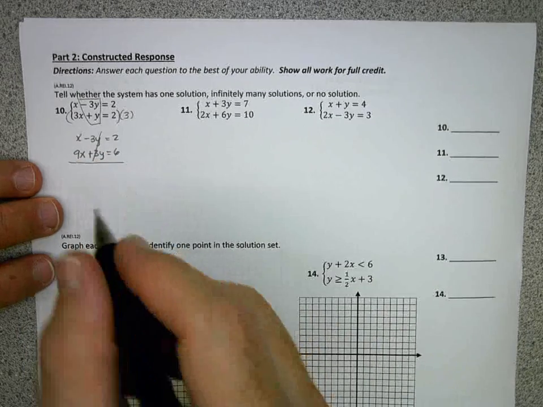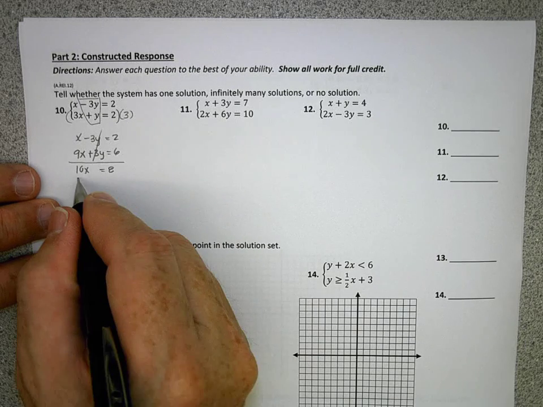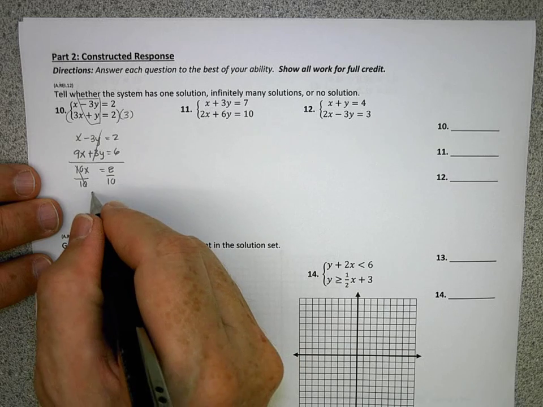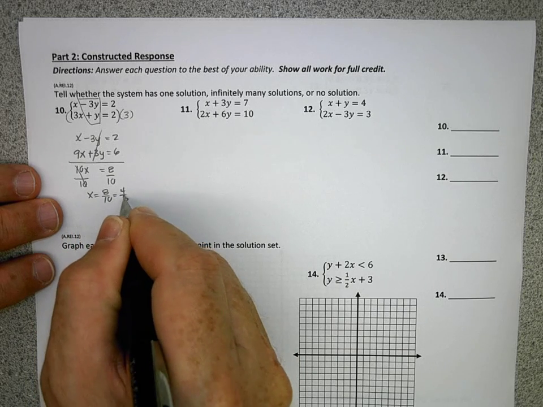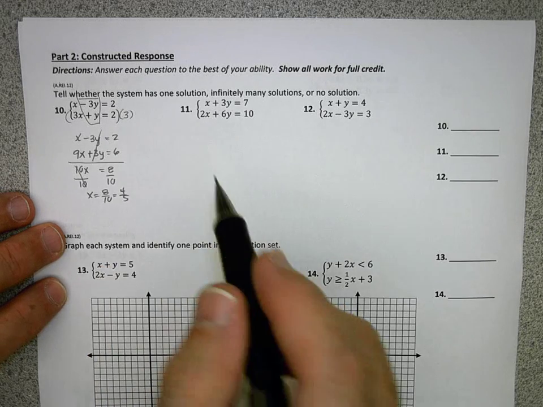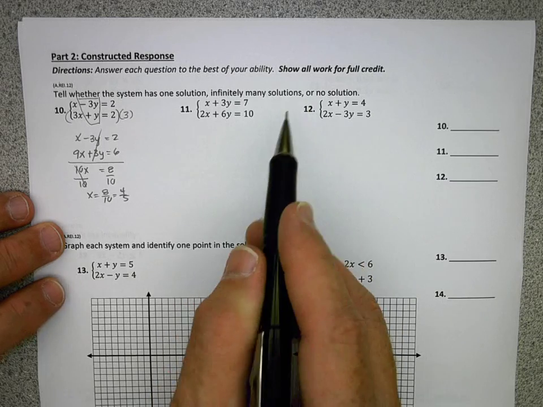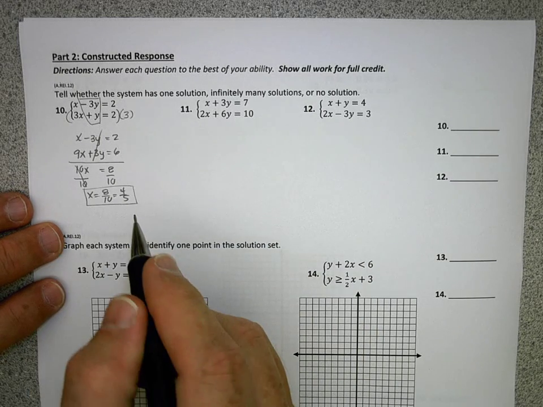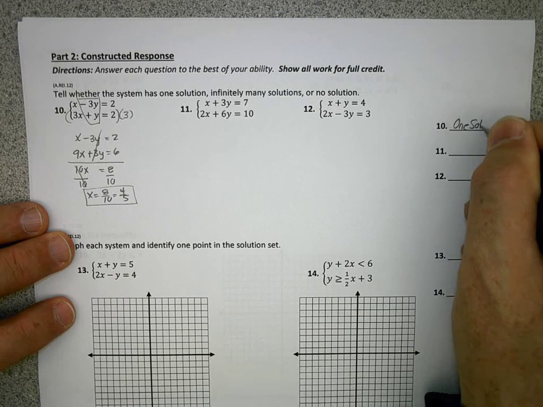Minus 3 and plus 3 is 0. So we end up with 10x equals 8. Undo 10 times x by dividing by 10. And we end up with x equals 8/10 or 4/5. Now at this point we could plug this back in and find y, but our question is, does the system have one solution, infinitely many solutions, or no solution? Since I found the point at which there is a solution, I can just simply write down one solution.